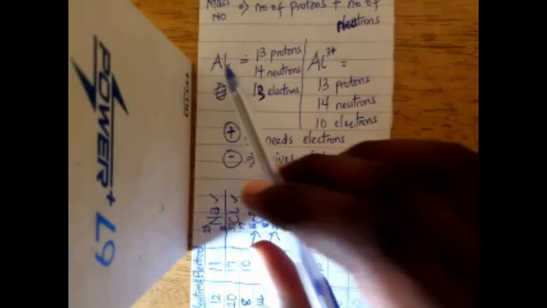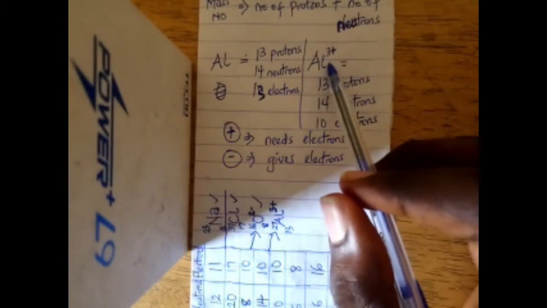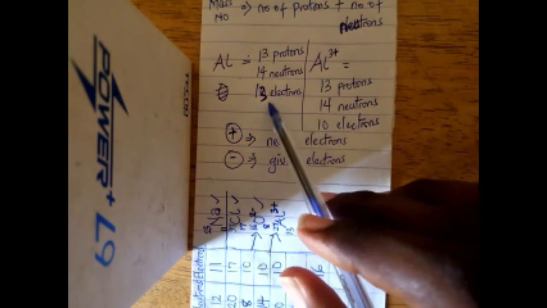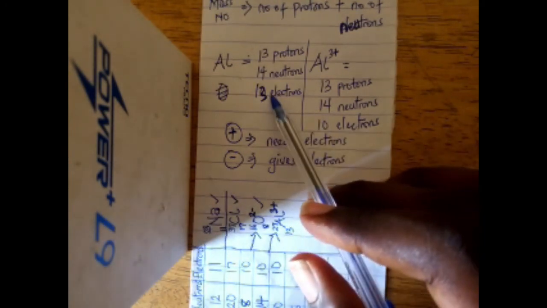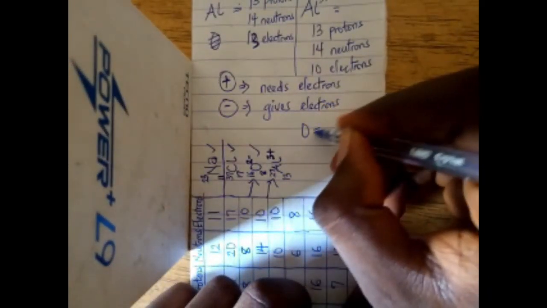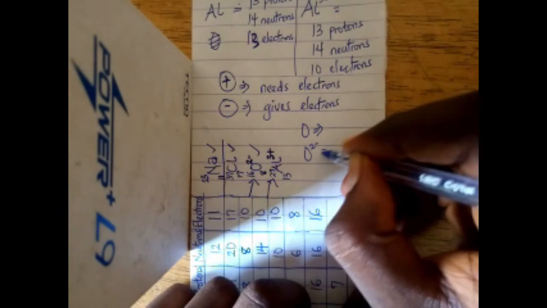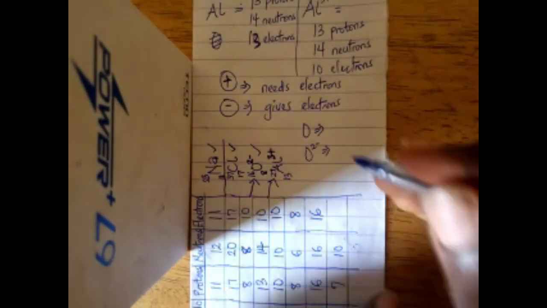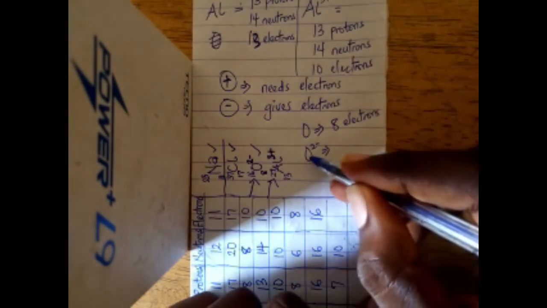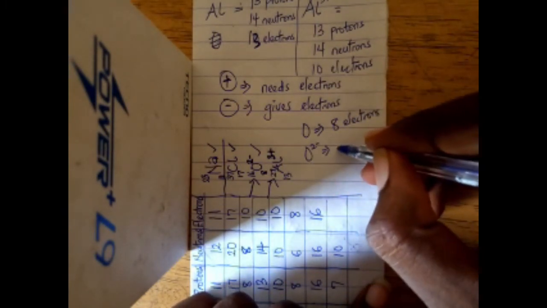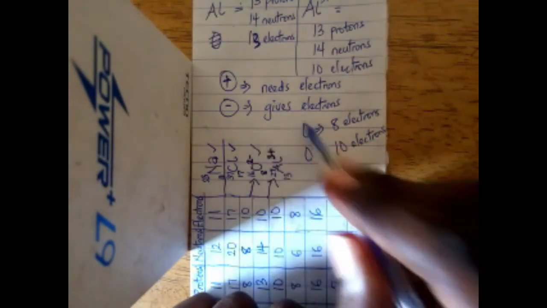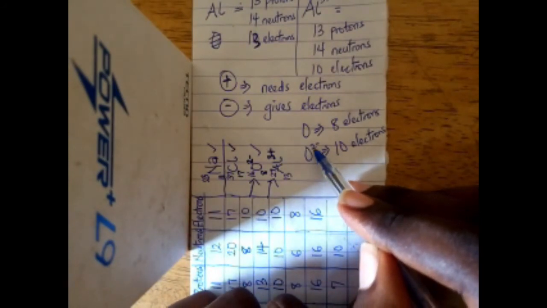So in summary now, Al3+ has lost 3 electrons, so that's why the number of electrons is a shortfall. When we have oxygen, we have O2 minus. Oxygen has 8 electrons, but the ion in this case has 10 electrons. This 2 minus means it gained 2 electrons.